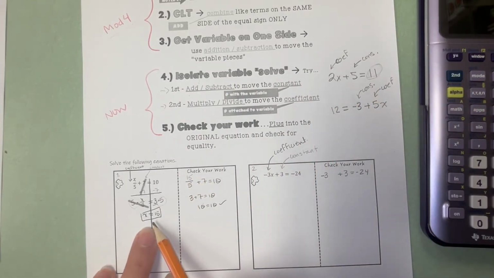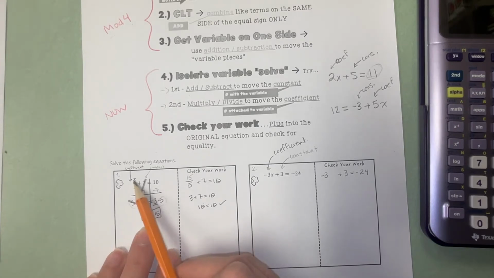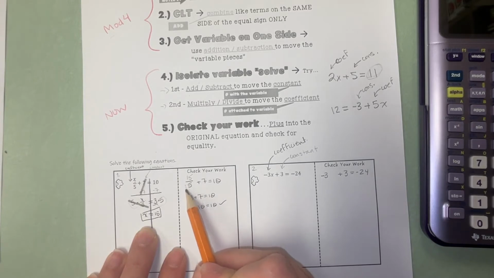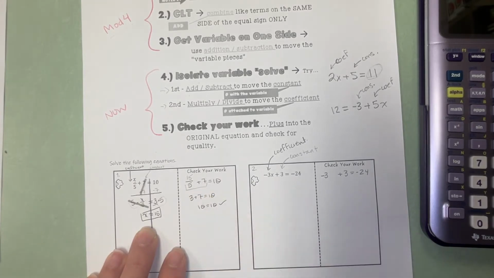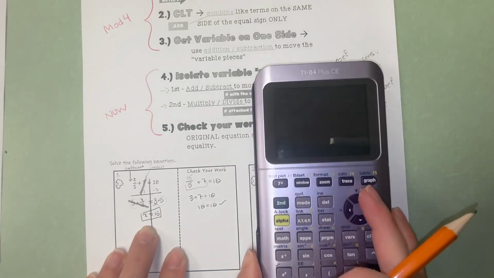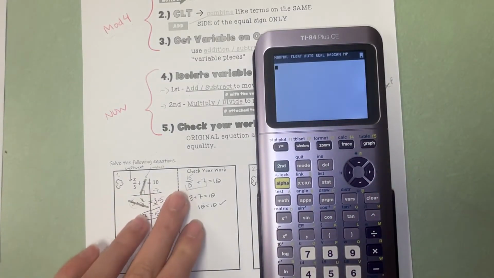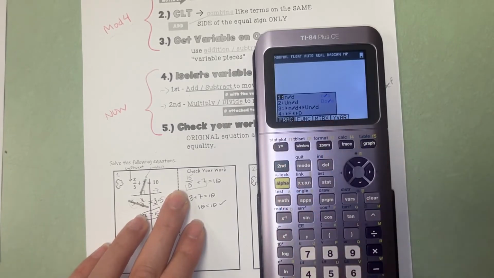Now we go back and check our work. So now we should know x equals 15. So I'm going to replace this x with a 15, which is what I did. And all I can do here, if you want to do the long way using your order of operations, you are more than welcome. But if you want to save yourself some time, you can put this into your calculator exactly. So to make a fraction bar, you have alpha y equals, enter.